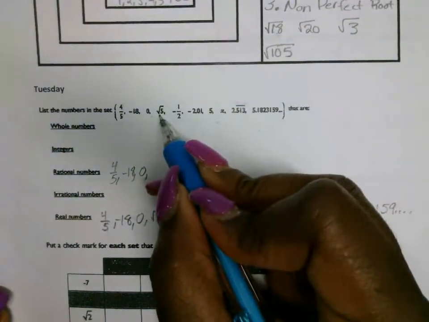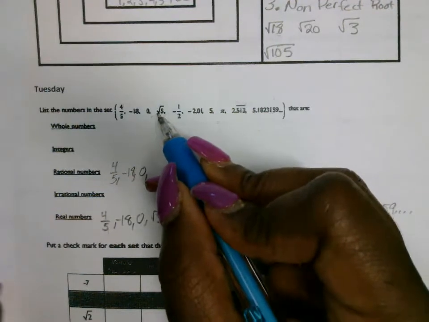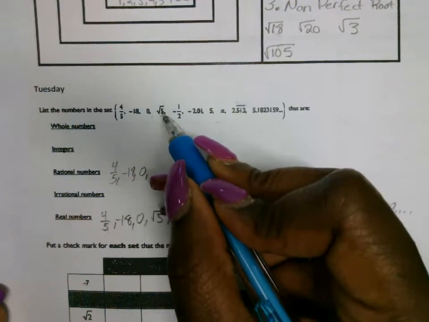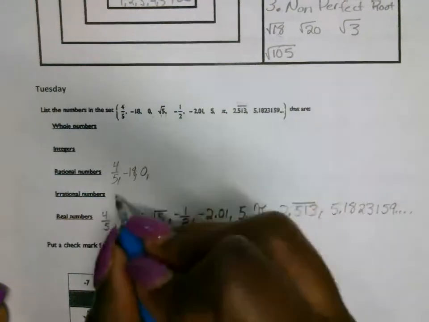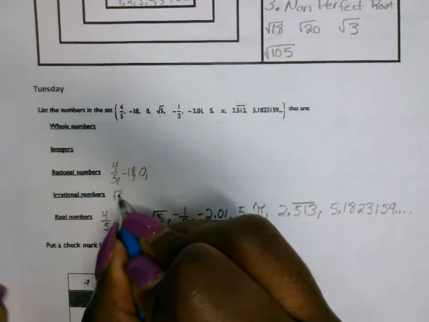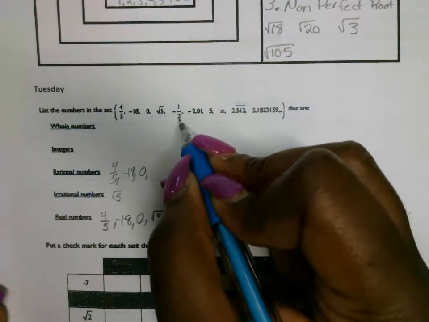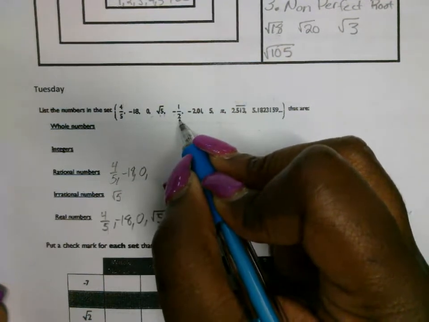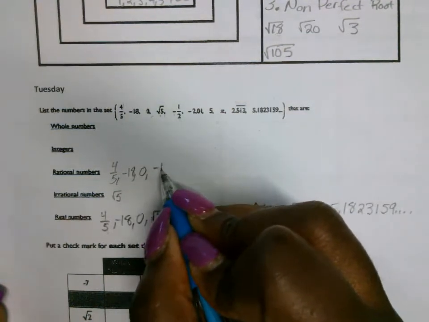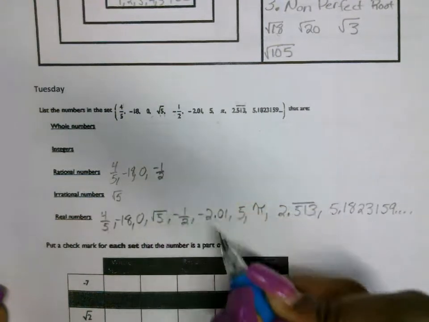The square root of 5. If you type this in your calculator, you're going to get a decimal answer. It is irrational. Okay? A -1/2. Negative fractions are rational. It's already a fraction. Okay? It's rational.